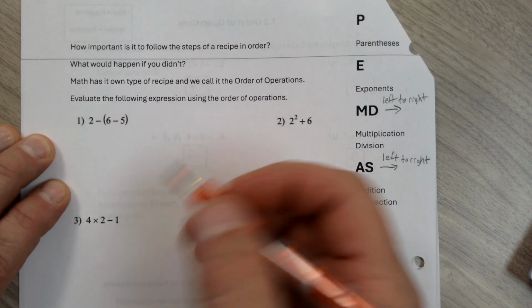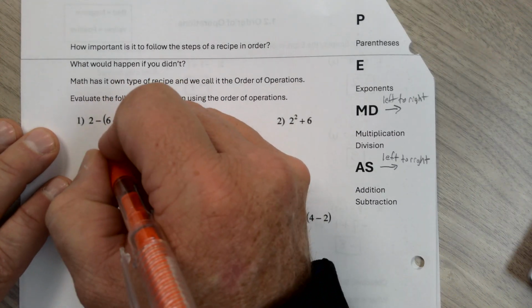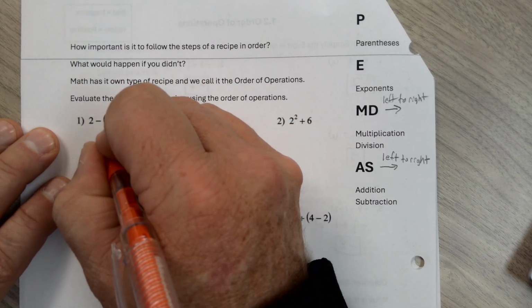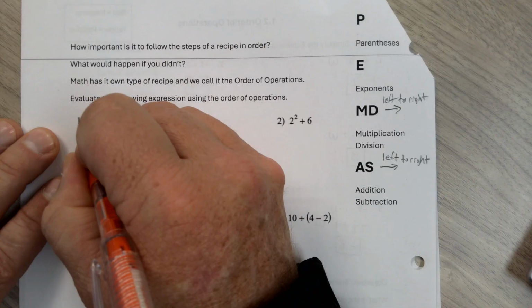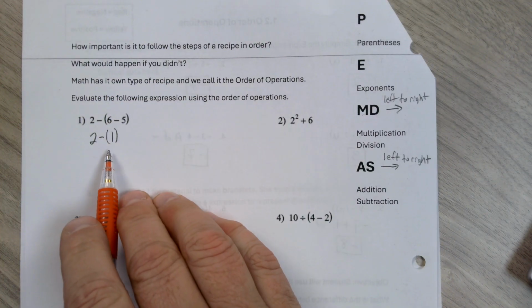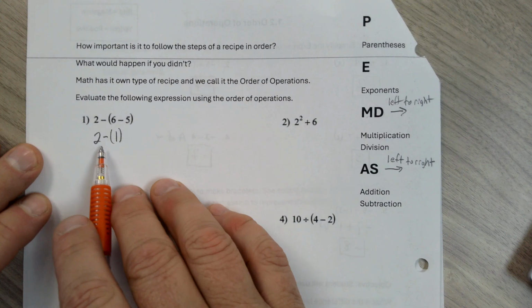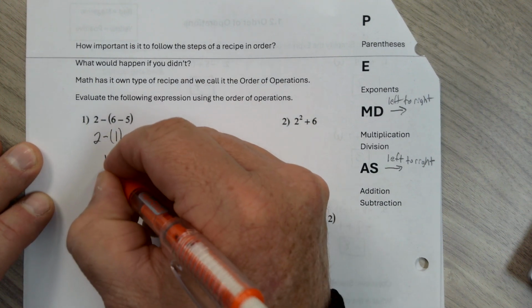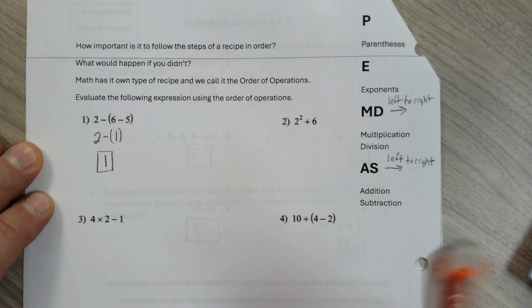So 6 minus 5, that's a war, and as we subtract that, we get 1. Usually if something's in parentheses, when I simplify it, I leave it there. I don't actually have to in this case because the next step is just subtraction. 2 minus 1 is 1, and that would be our answer.